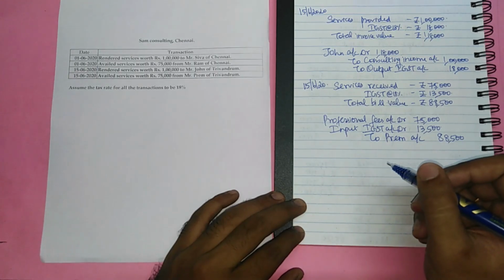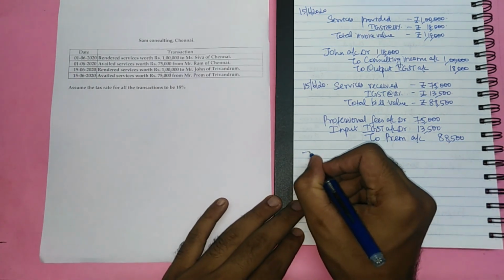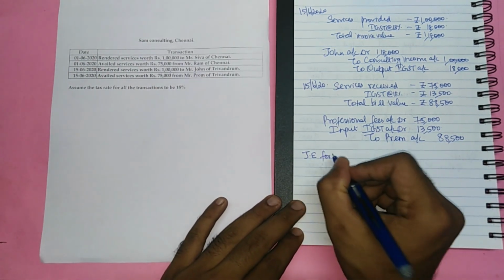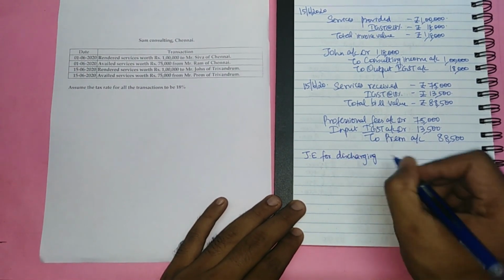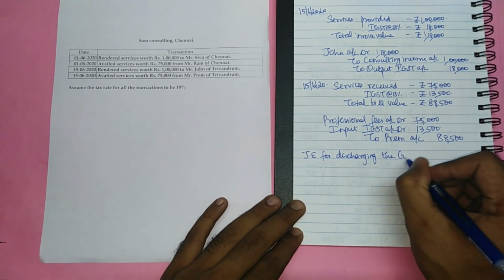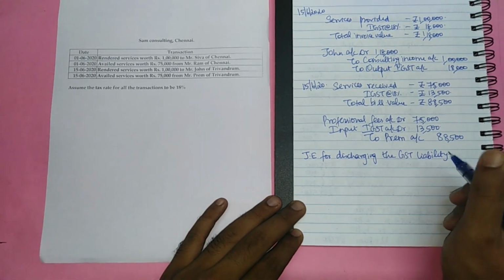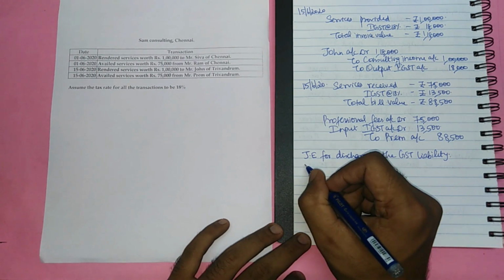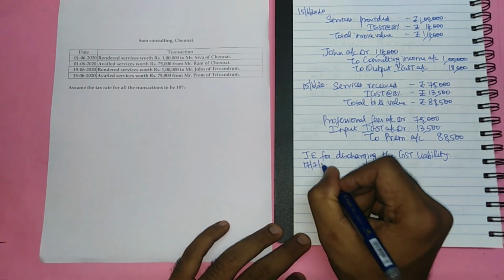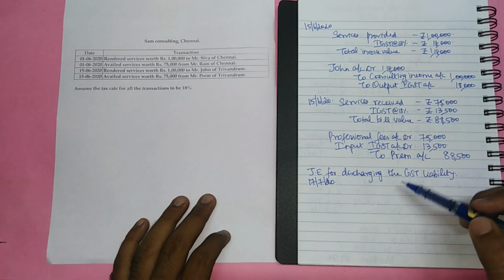So let us learn the entry for discharging our output tax liability. So the journal entry for discharging the GST liability. Let us assume that we are paying our tax liability on 17th of July 2020. Before passing this entry, let us take a summary of all the input and output GST for the month of June.